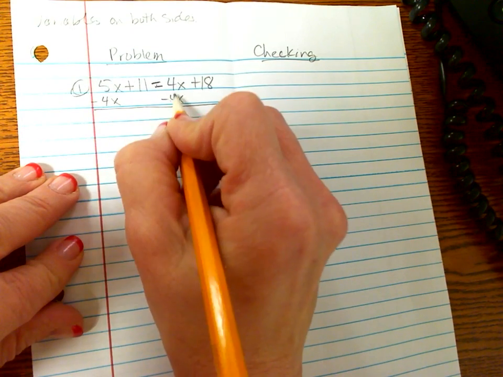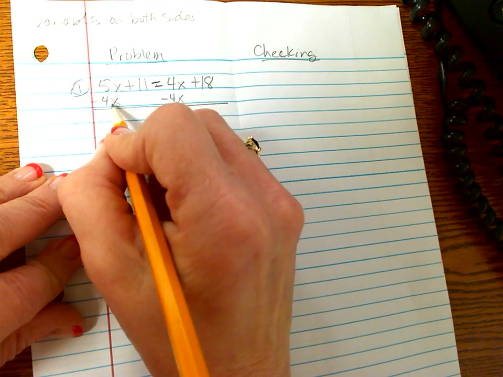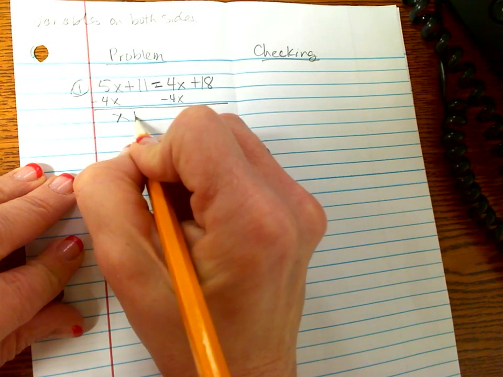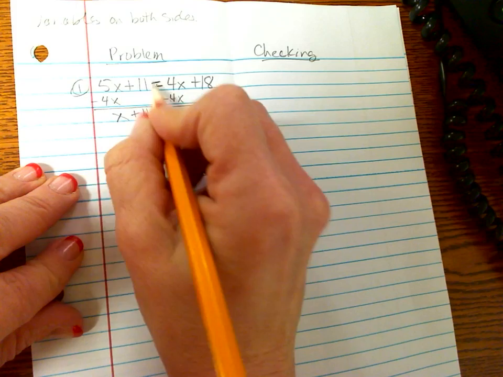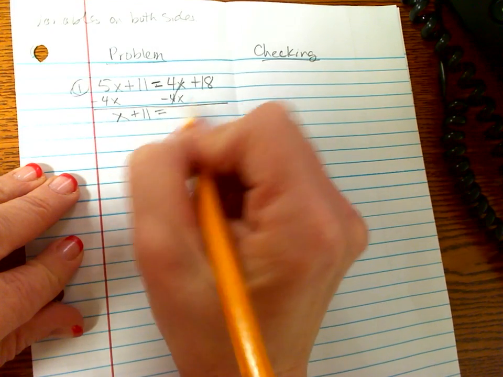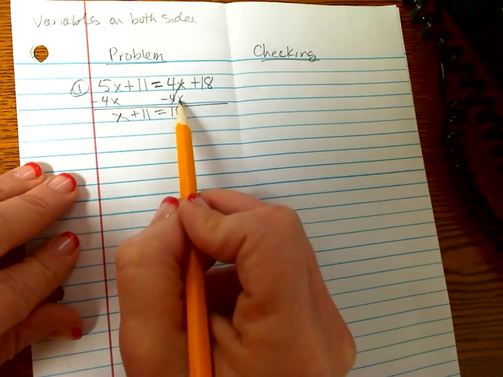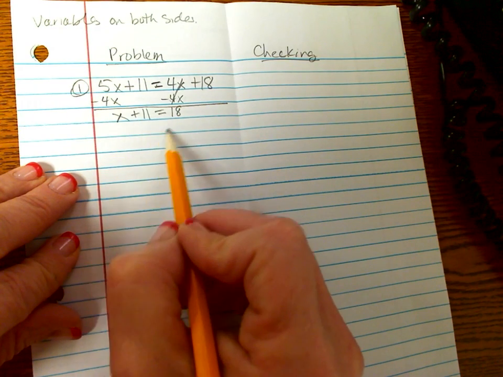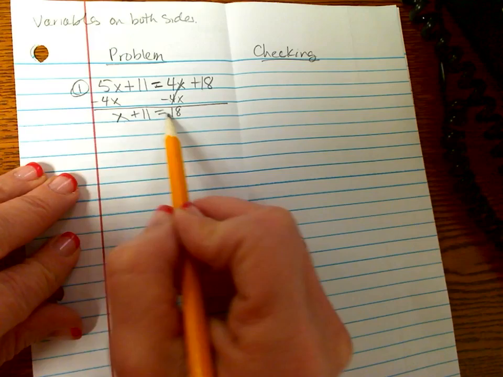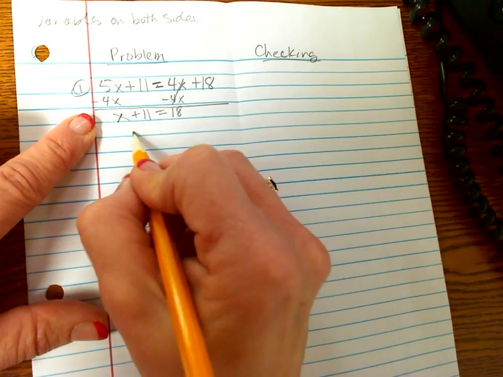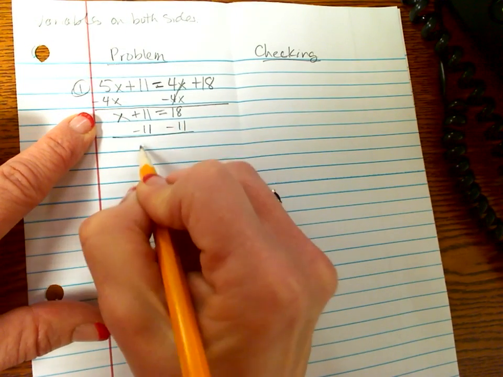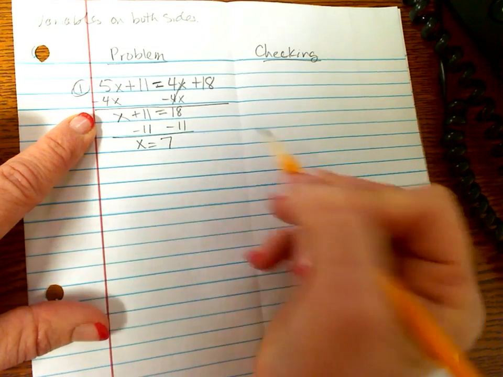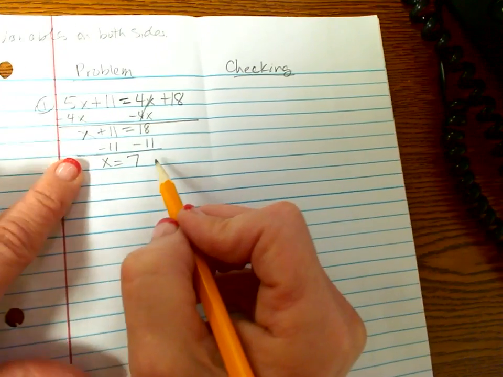So when I remove this 4x here, this turns out to be 5x minus 4x, which is x. Bring down the plus 11, everything else that's there, and then that's gone, so then I have 18. Since I moved the variable term to the left, I'm going to move the constant to the right because I want to still get x by itself. So this turns into a 2-step equation. So I'm going to subtract 11, and then x is going to equal 7. Okay, now here's how you check it.